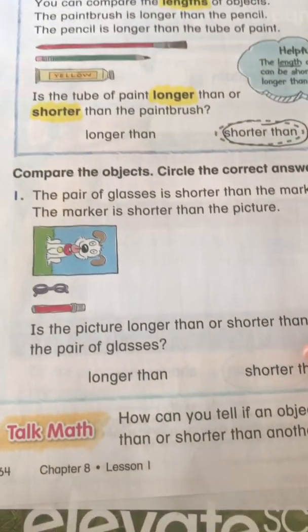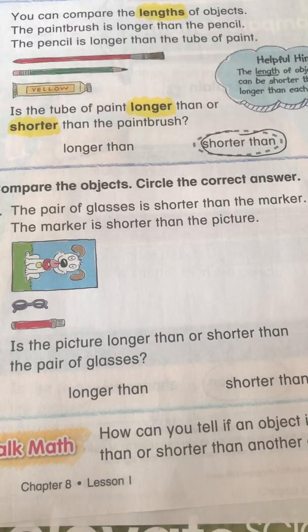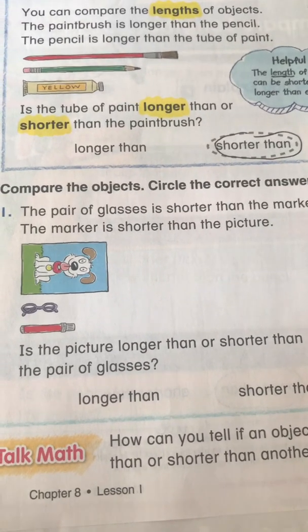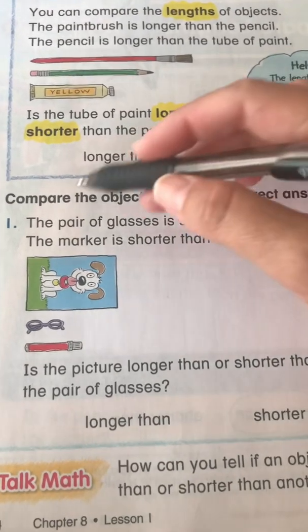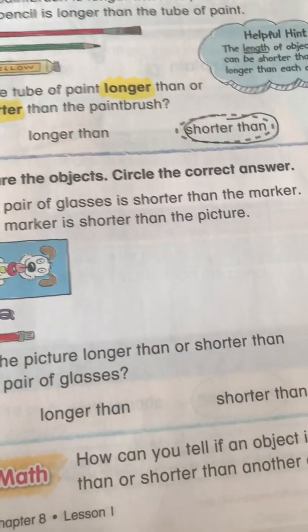Number 1, compare the objects and circle the correct answer. The pair of glasses is shorter than the marker. The marker is shorter than the picture. So is the picture longer than or shorter than the pair of glasses? This picture is longer than, so circle longer than.